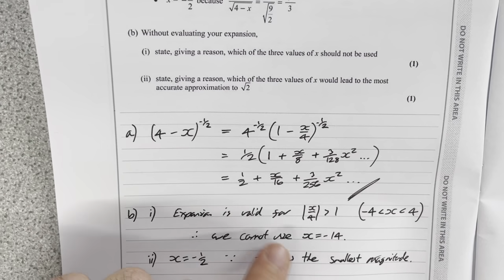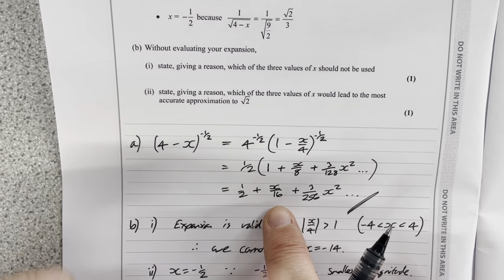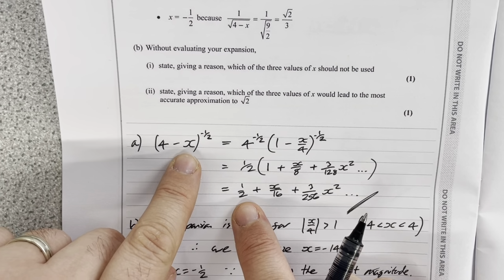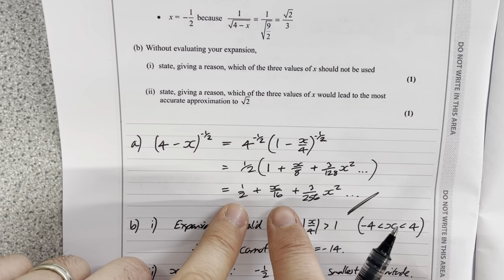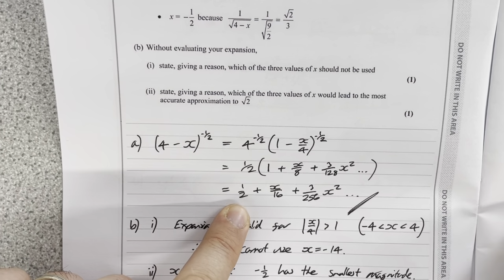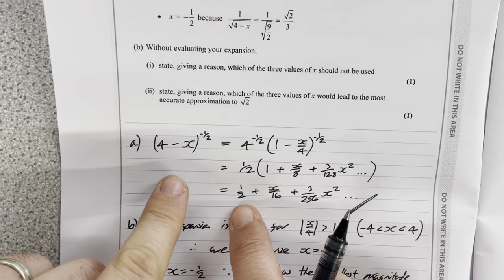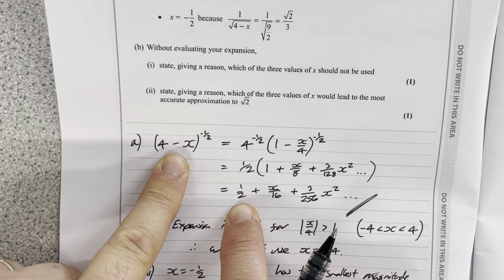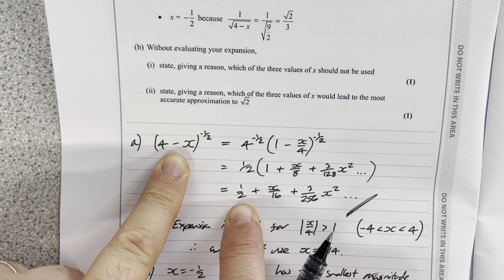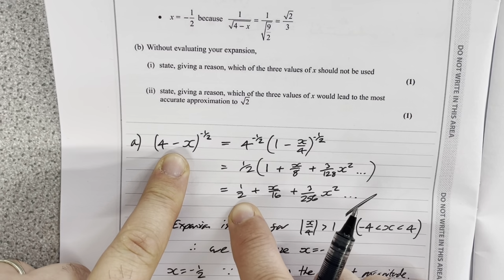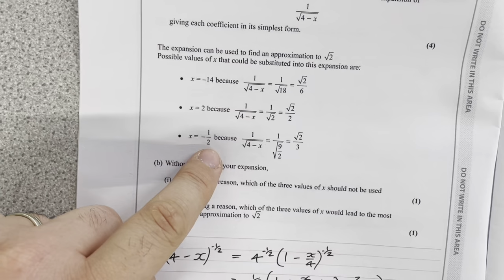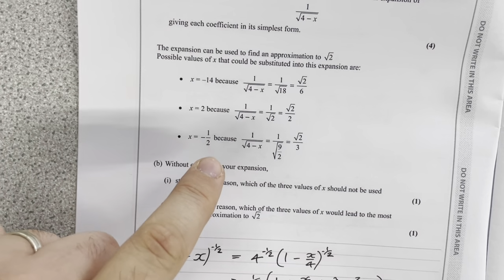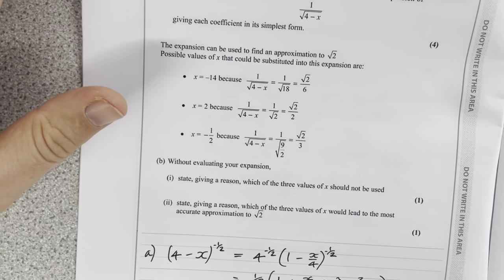So what happens is this expansion is exactly true for when x is 0. If x is 0, then this is 4 to the minus 1/2, which is 1/2. And when x is 0, all the terms past the linear term disappear, and we get 1/2. So this is exactly true when x is 0. The further you get away from 0, the less accurate it is. So because 2 is 4 times further away from 0 than 1/2, then this is going to be more accurate. So we should use x is minus 1/2.